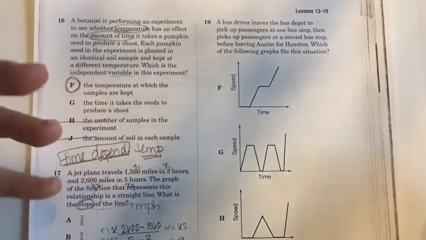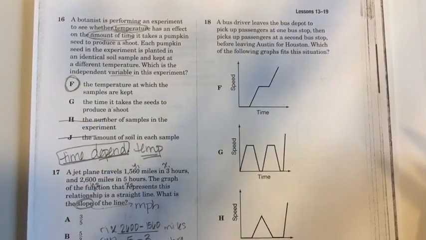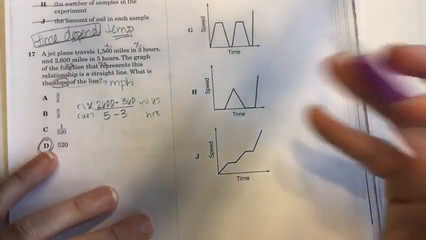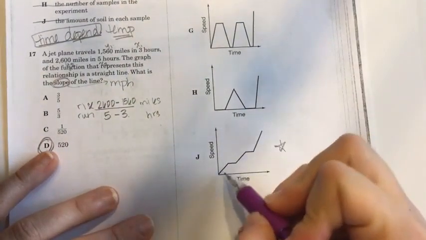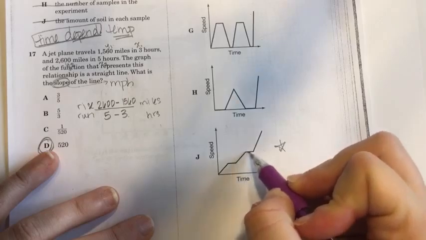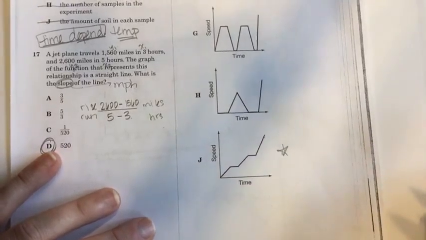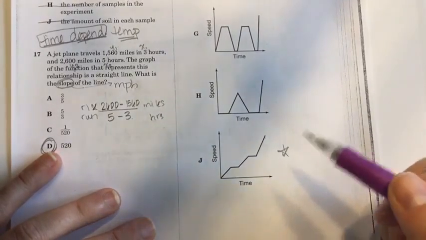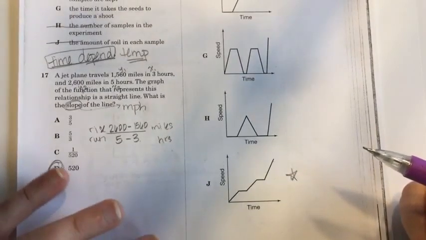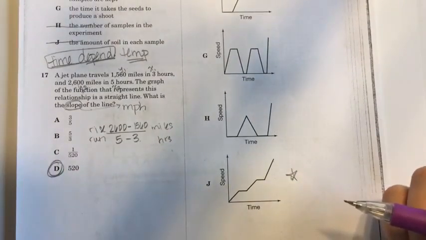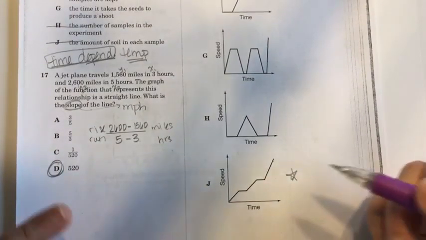We're just creating a graph of this situation where they leave, they stop and pick up people, then they go to a second bus stop and pick up people, and then they take off from Austin to Houston. It might be really tempting. A lot of y'all are going to be suckers, and you're going to go, oh yeah, I go to a stop, and then I go to a stop, and then I go the rest of the way to Houston. This is a situation that you've looked at in science before. The problem is, look at what we're measuring in this graph.